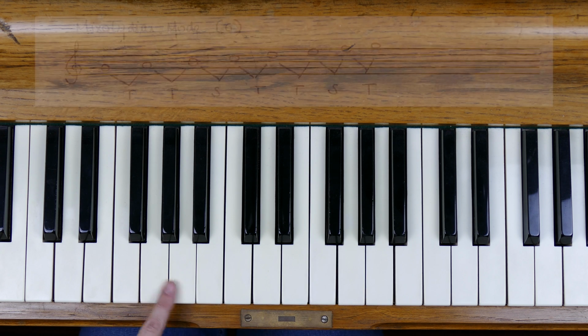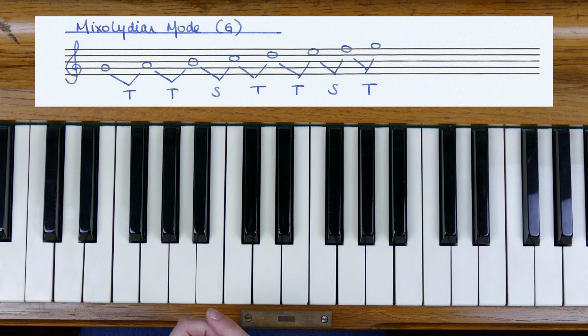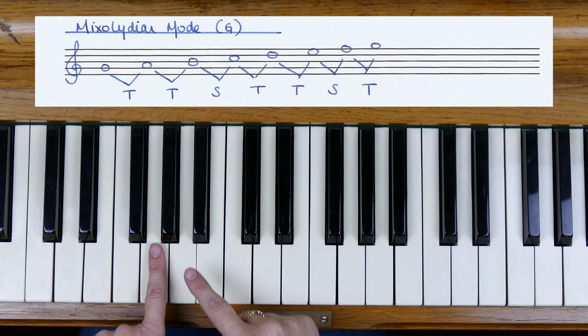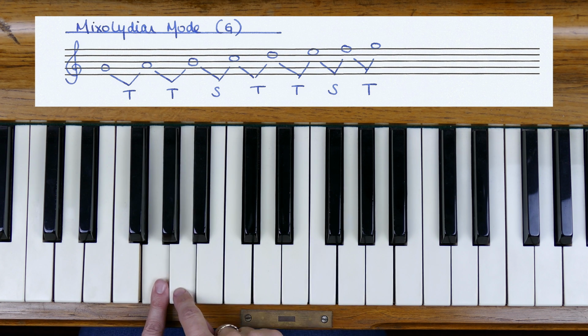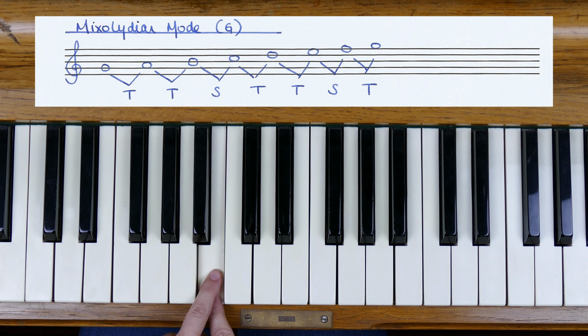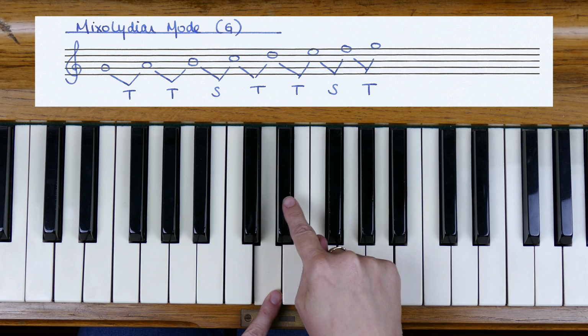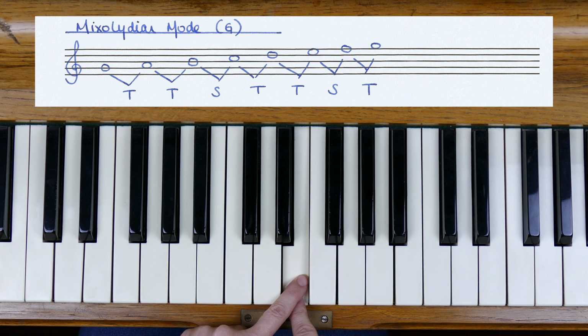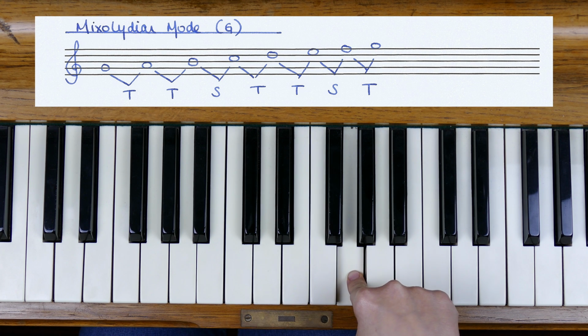The next one is the Mixolydian mode, and the progression of notes for that, tones and semitones, is tone, tone, semitone, tone, tone, semitone, tone. And so if we start on G and keep to the white notes, that should work out. So here we go, G, we want tone, tone, semitone, tone, tone, semitone, and then tone to finish.